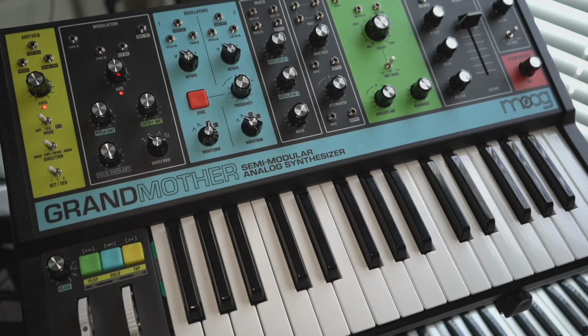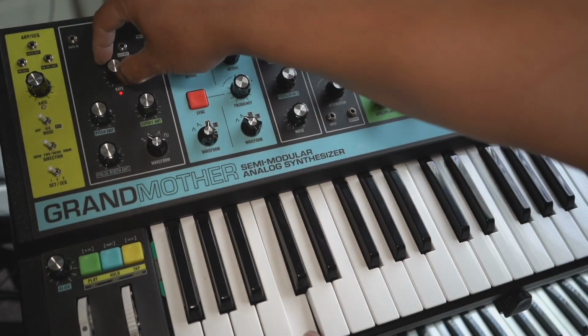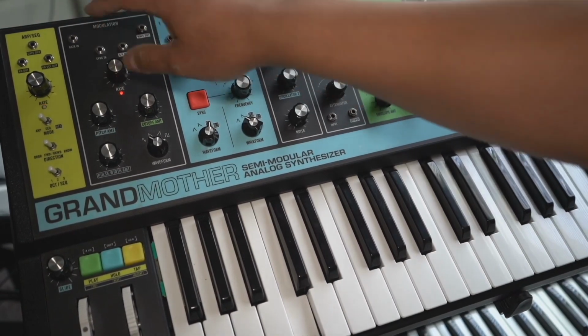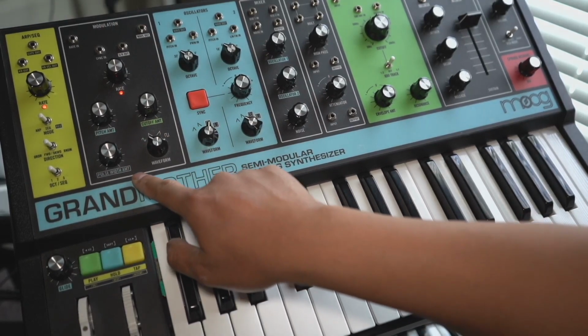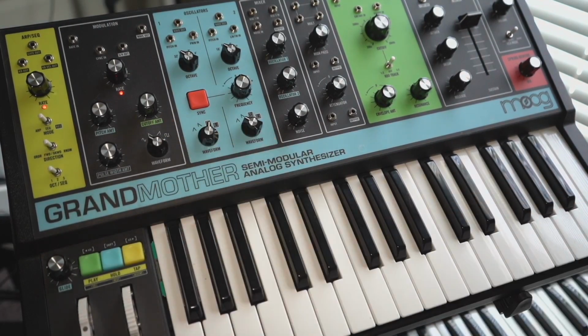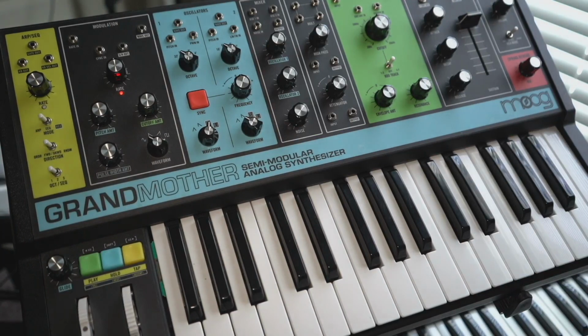You can change the rate and nothing will happen by itself. You have to have one of these other knobs turned up, any of these knobs that say amount on them. So we'll keep the rate about 12 o'clock for right now.